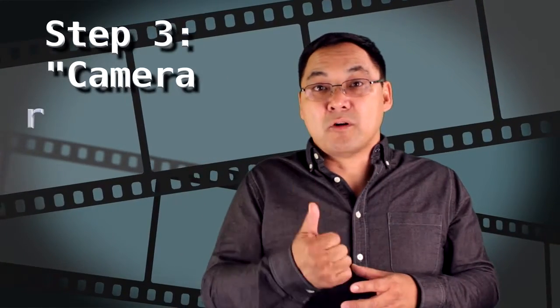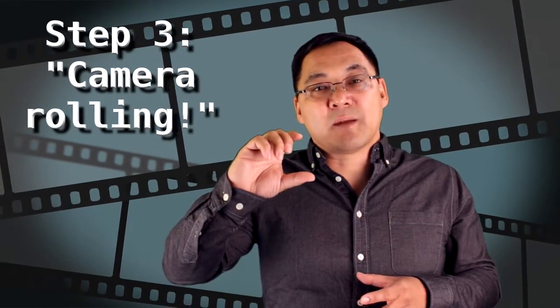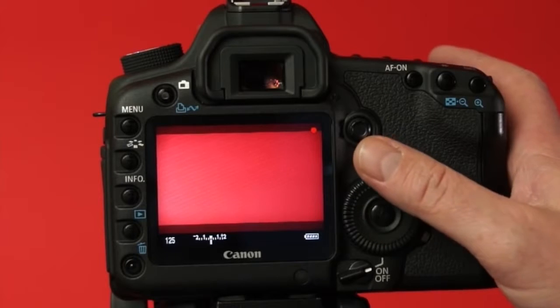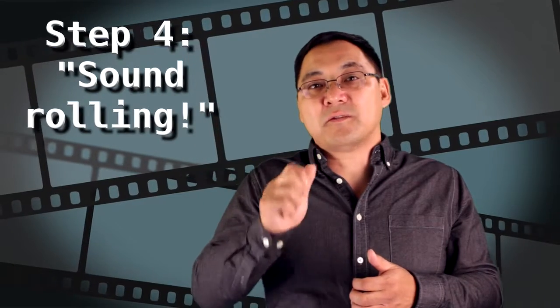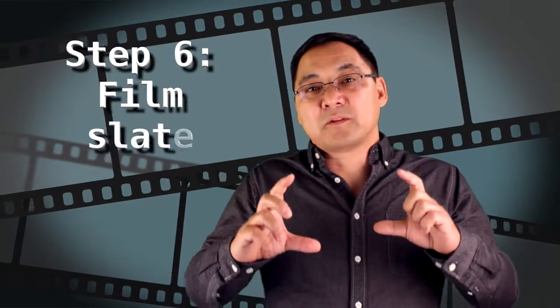Then you're going to say "camera rolling," which will make sure the camera operator turns the camera on and presses the record button. I can't tell you how many times people in beginning films didn't even record the shot just because they forgot to turn it on. "Sound rolling," which is turning on the microphone and making sure that's recording. And then you're going to film your slate.